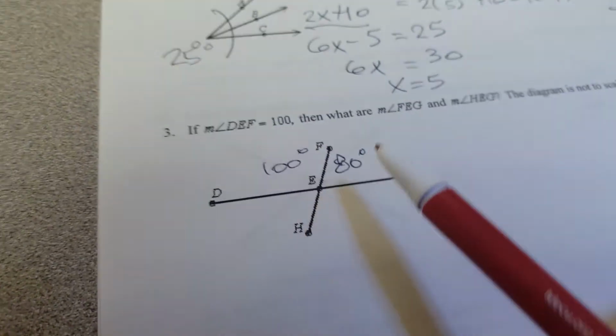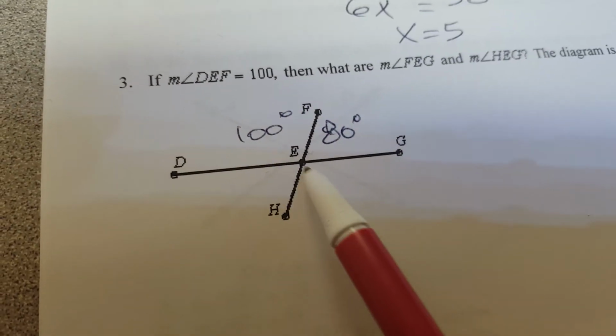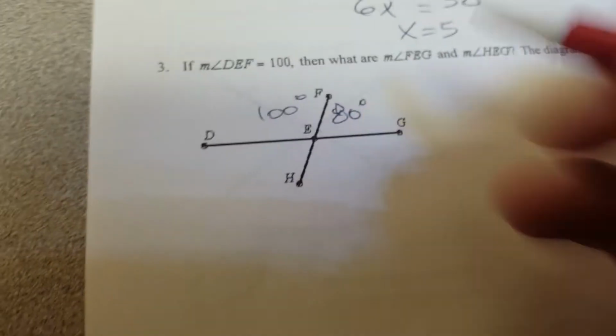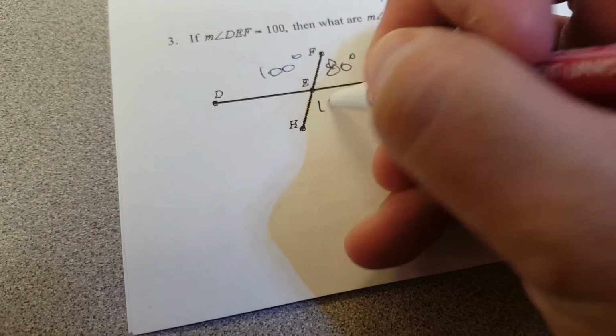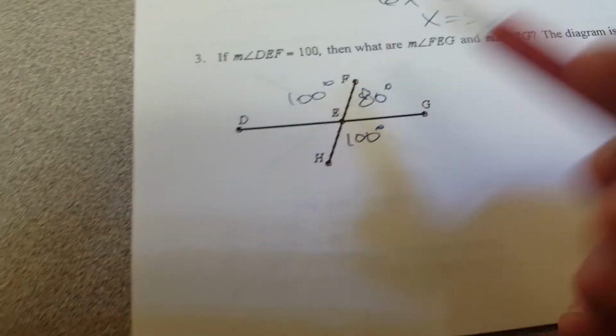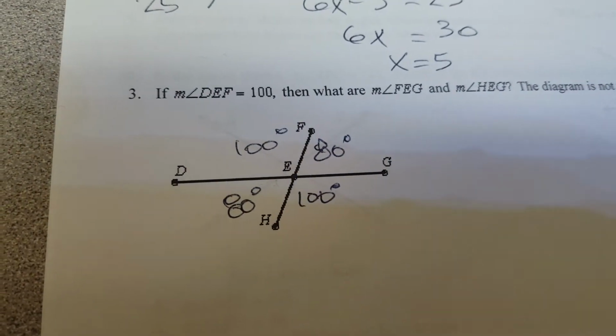Now we can also fill this in if we needed to, using our knowledge of vertical angles. Remember, vertical angles share a vertex, and they're right across from each other. So this is 100. Thus, this one also has to be 100. And if this is 80, the one right across from it also has to be 80. Okay, vertical angles are like identical twins.